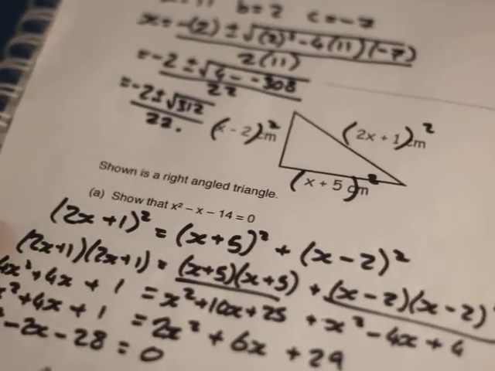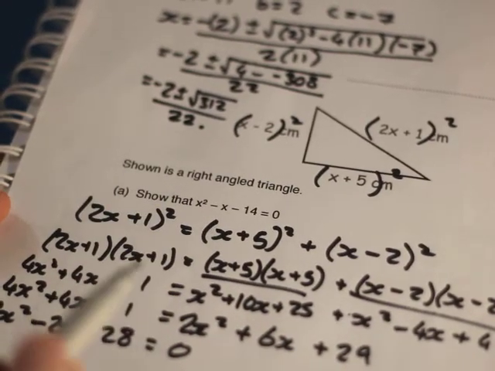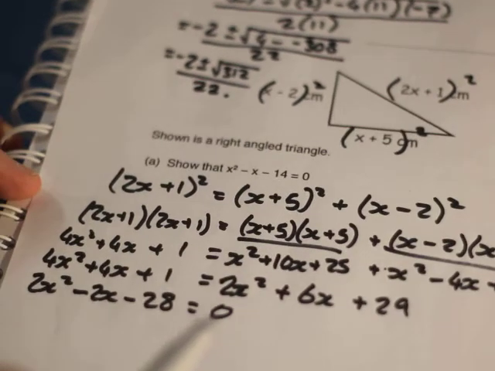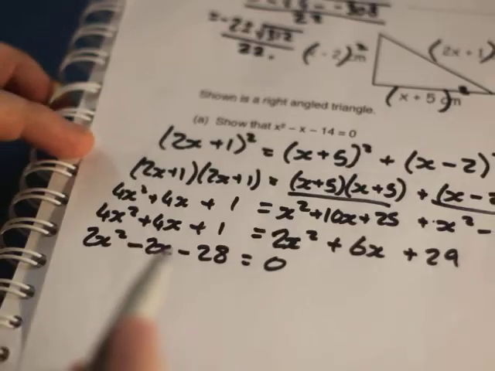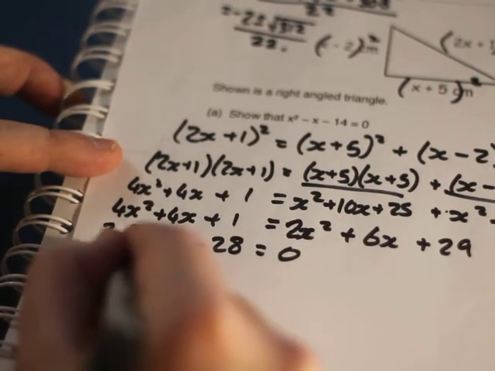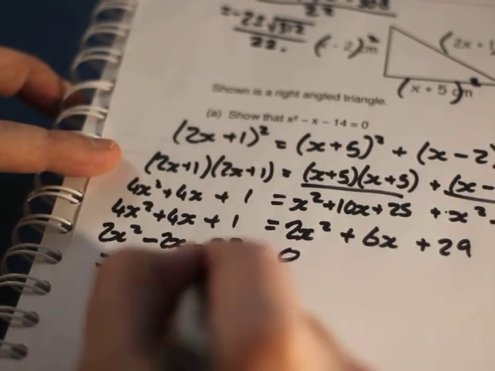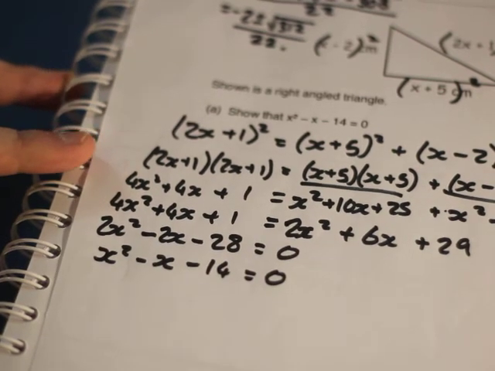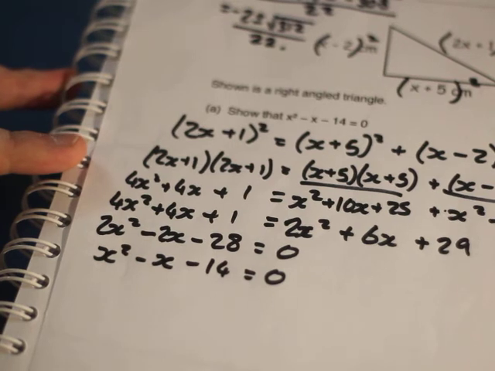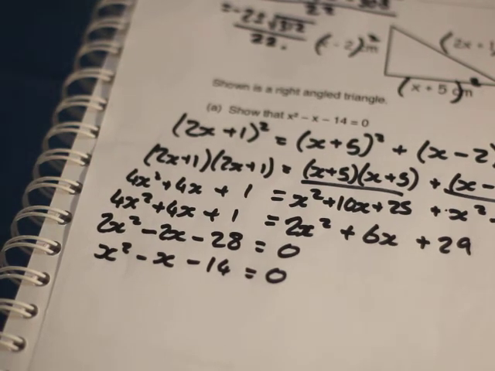Well, that is not the same as that. However, if you notice, 14, 28, that's just half of that. So if I halve everything, half the 0, cheekily that is just 0, there we go. x squared take away x take away 14 is 0. And finally it says find x.